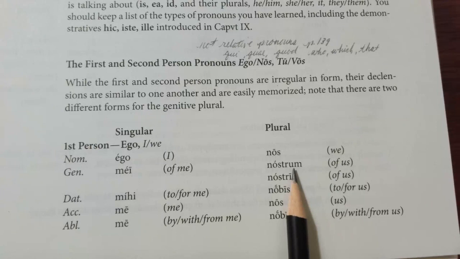Again, nostrum, that's your genitive plural, so of us. And then you also have a second option. You don't see this option often, but you have a second option for the genitive plural: nostri.